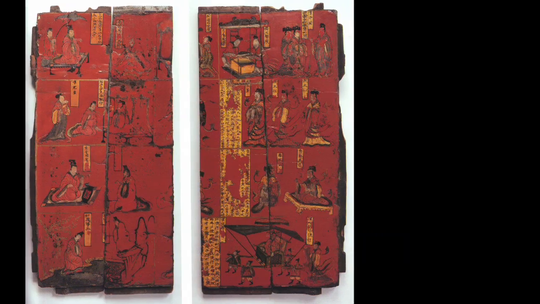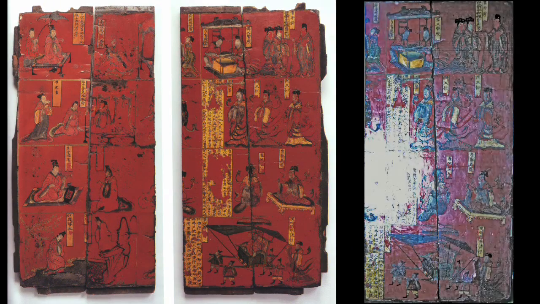Okay, let's have the next, please. Now you see the bad reflection. The lacquer has a shiny surface when it dries, or not dries, hardens, and therefore it's harder to photograph effectively with a flash gun the way I did all these.